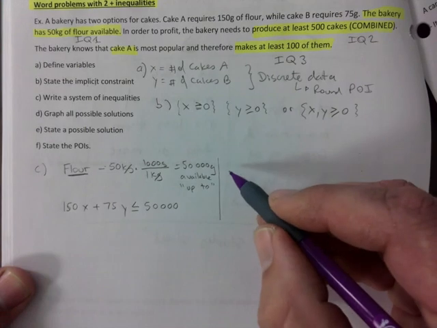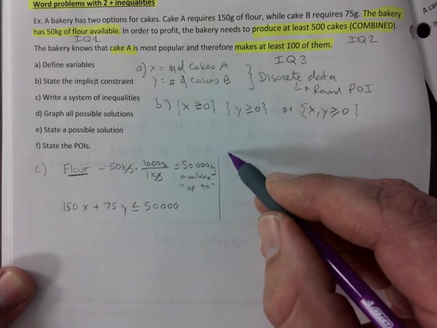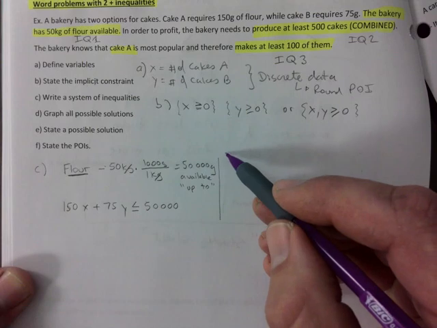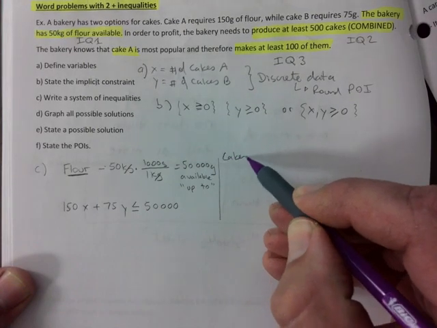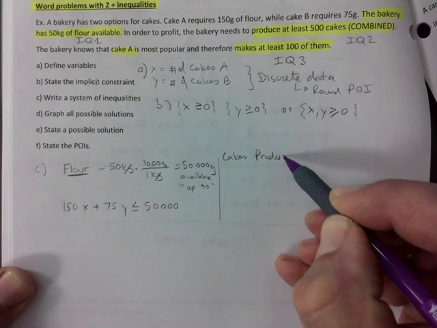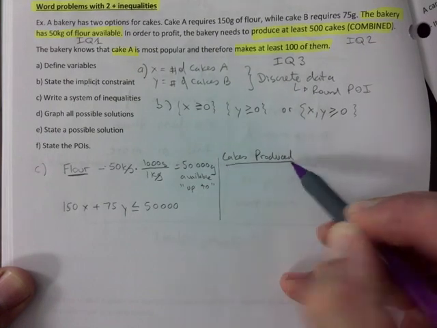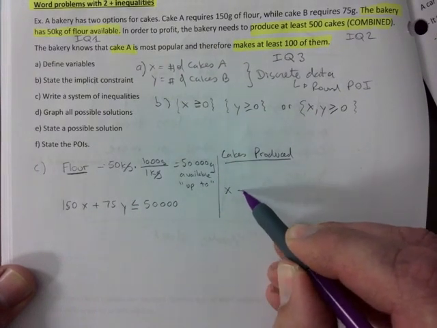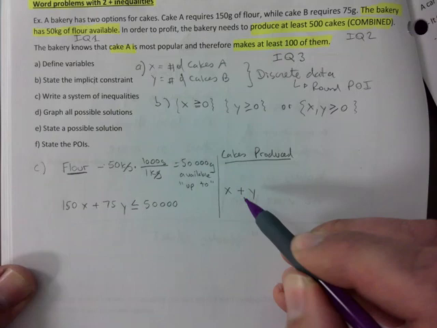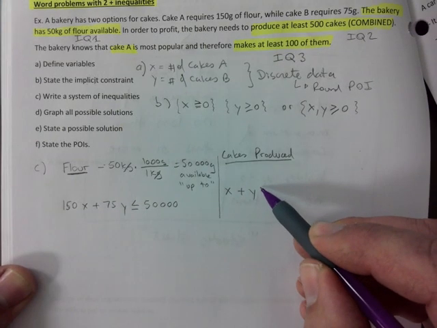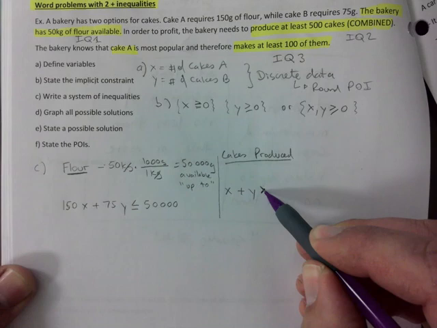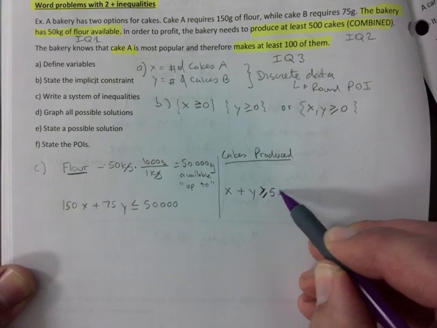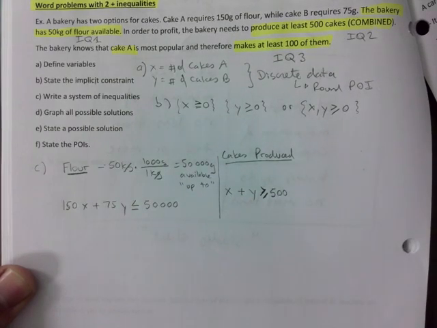Just going to break this a little bit. And then next we have, if you think of cakes produced, that's another restriction here. I'm just going to give it a heading here. And so that's just x plus y, the number of cakes that you're producing has to be at least 500 in order for you to actually make money.